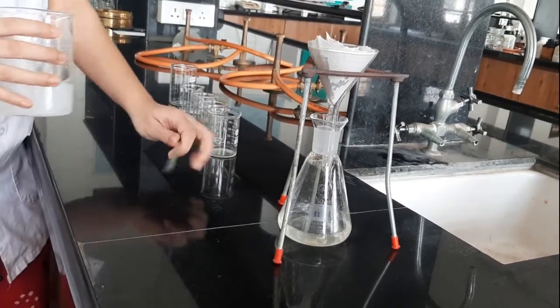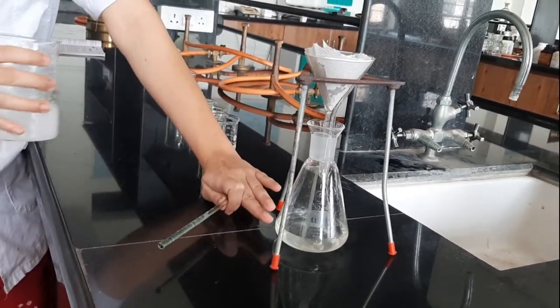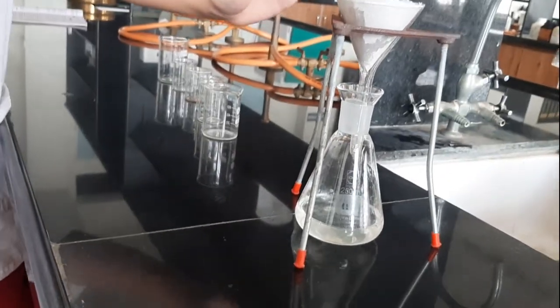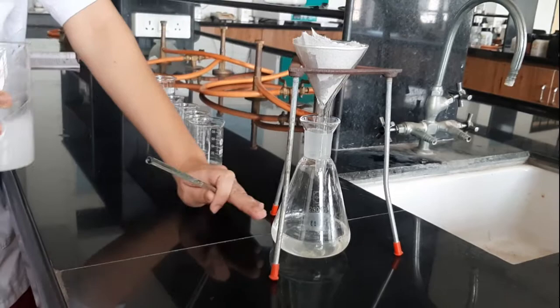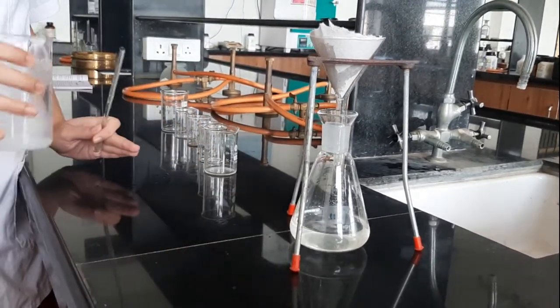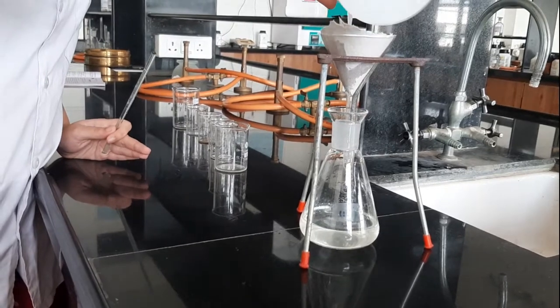Now you can see we have received here a clear filtrate. Now why is it clear? Because the undissolved boric acid has filtered out. But this solution is a highly saturated solution of boric acid.